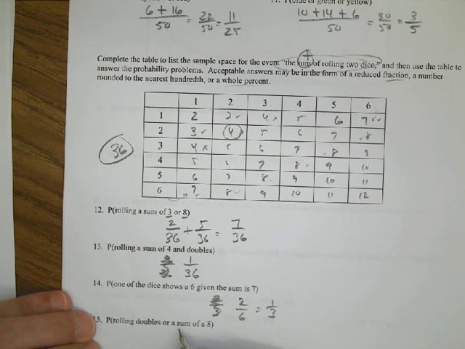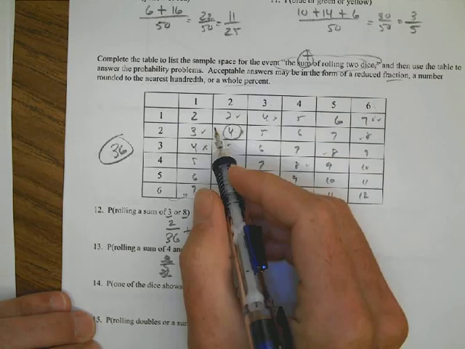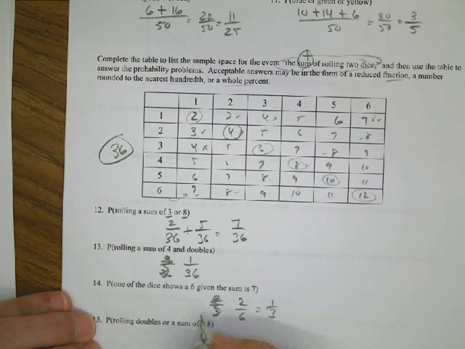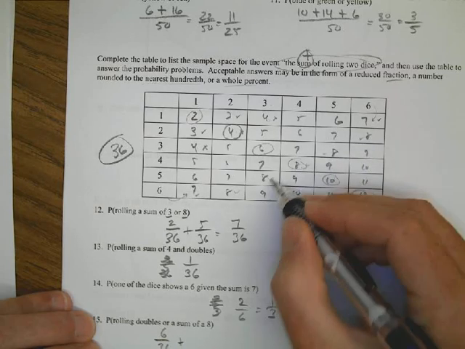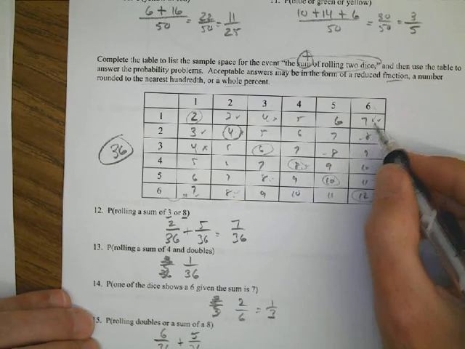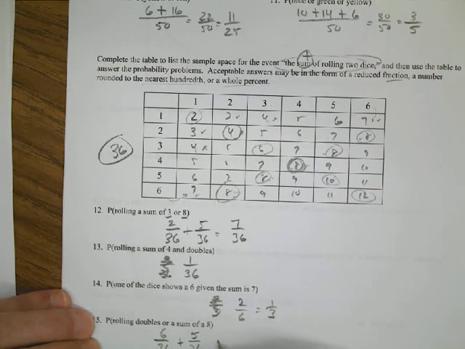Rolling doubles or a sum of 8. So rolling doubles, that can happen 6 times, right? I can get doubles here, here, here, here, here, here. So doubles can happen 6 out of 36. And a sum of 8, and it's an or. 8 is going to be 1, 2, 3, 4, 5. 5 there. However, I want to be careful here because if you look, I do have a place of overlap.